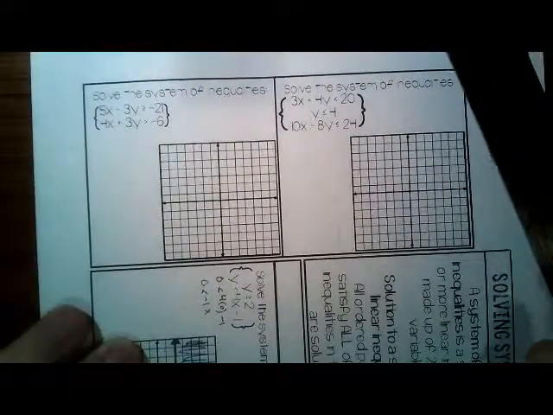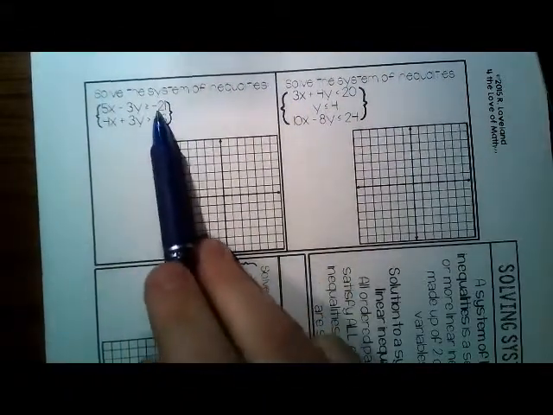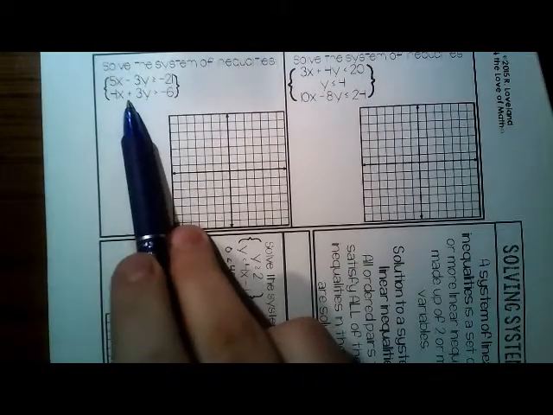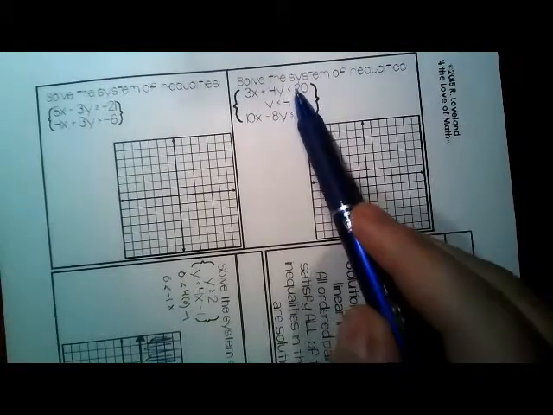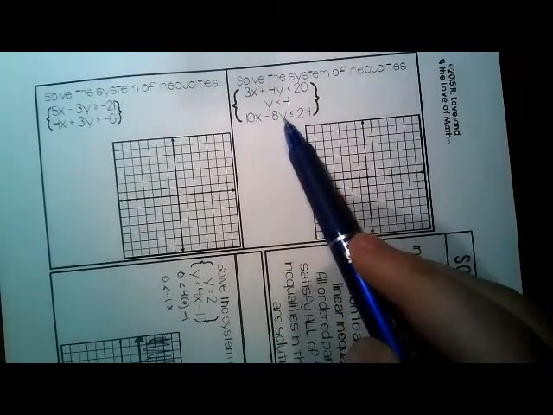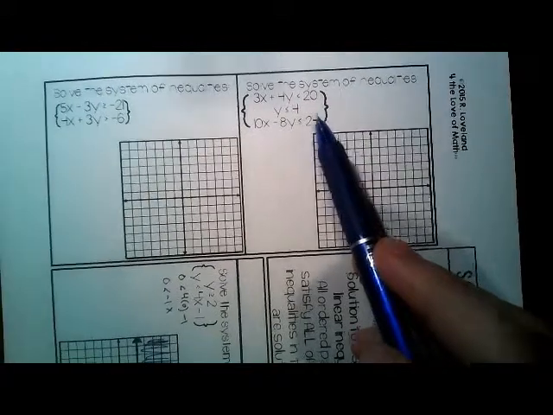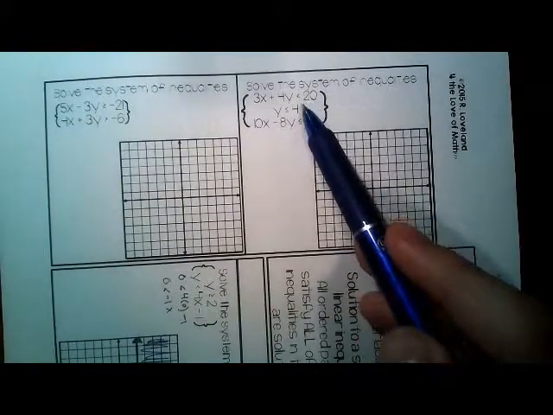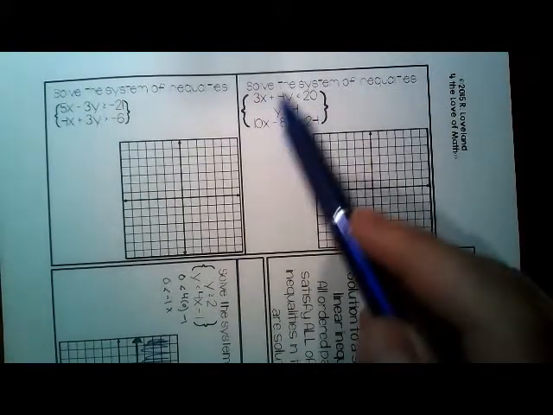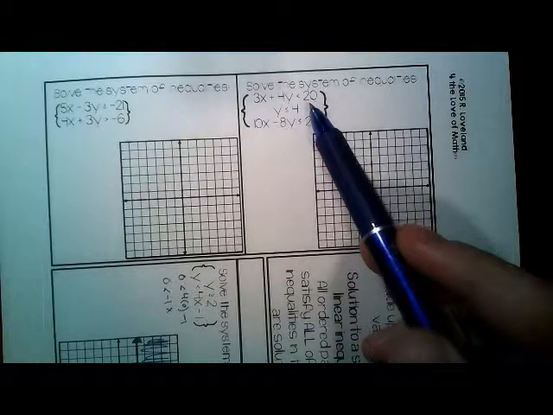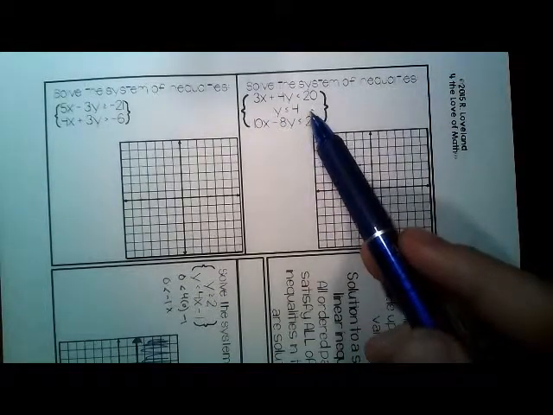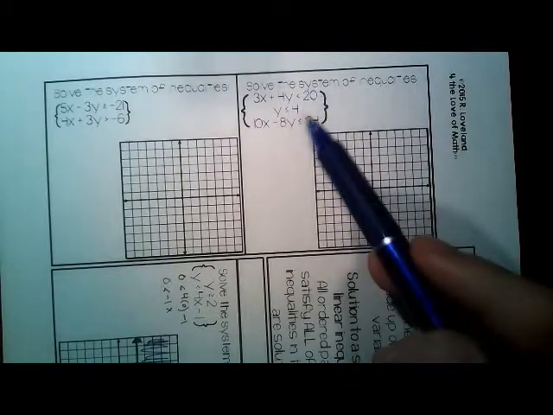Okay, so your goal is to do these two systems. You notice here, be careful of some negatives that you've got. Neither of them are in slope-intercept form. In this one, it's not a typo, there are 3 inequalities. It means you're going to have 3 lines and have to figure out where all 3 of those are shaded in common. So not just 2, now you have 3. So it puts a little added twist to it.